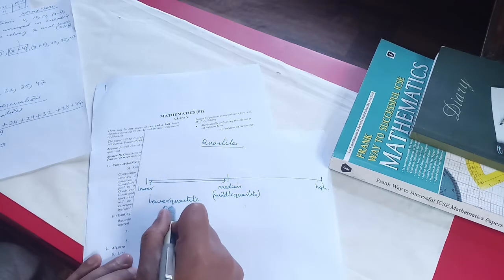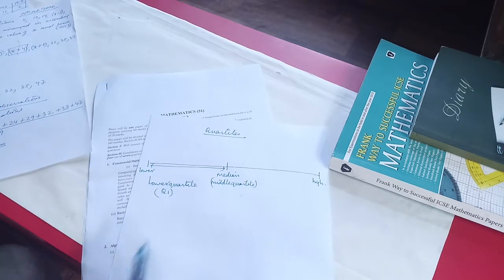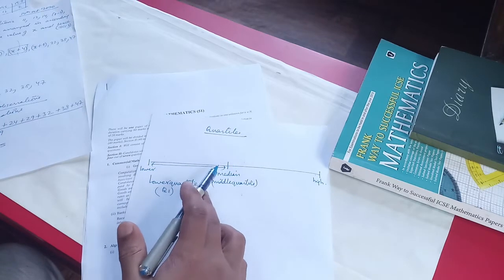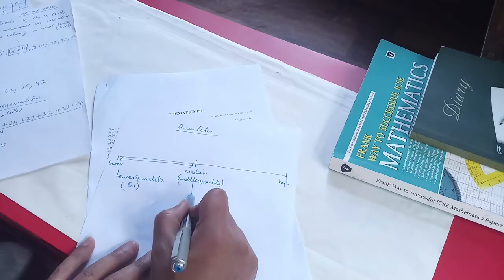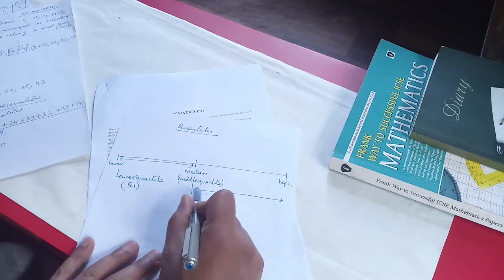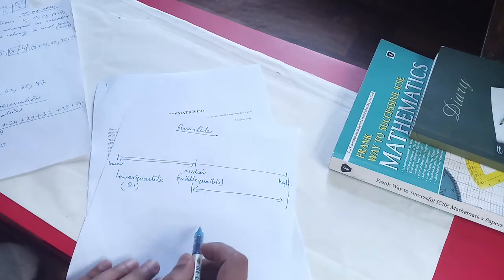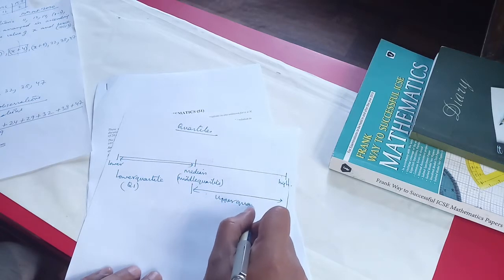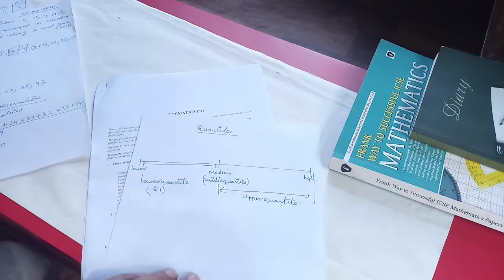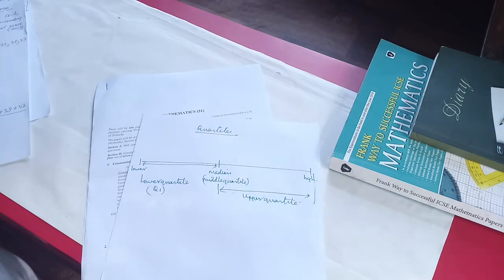which is known as Q1. Okay, lower quartile, the value lies less than median and greater than the lower end, and the value which is more than the median and less than the higher extreme is known as the upper quartile.